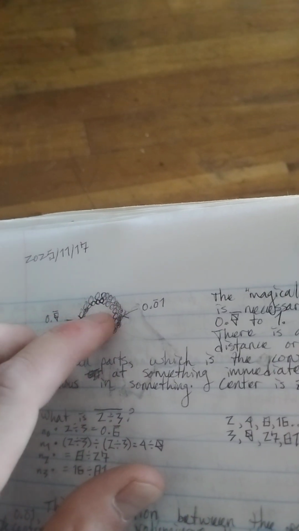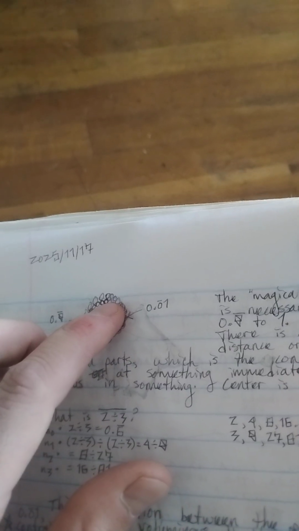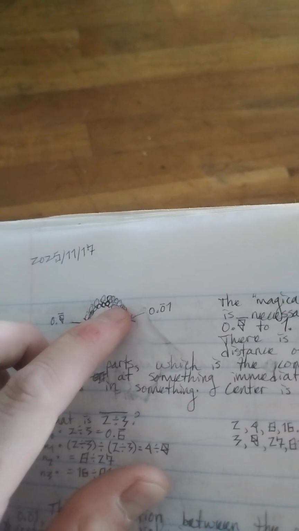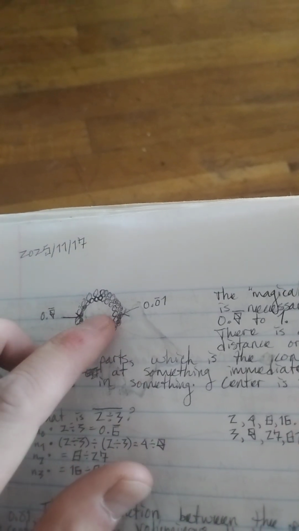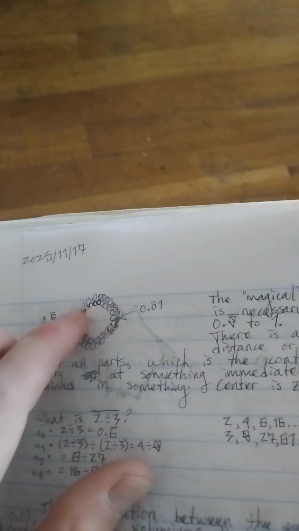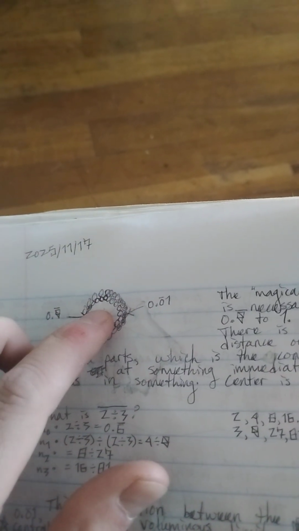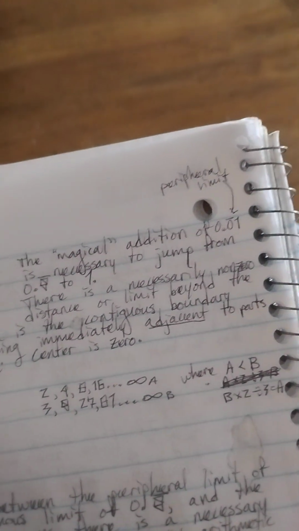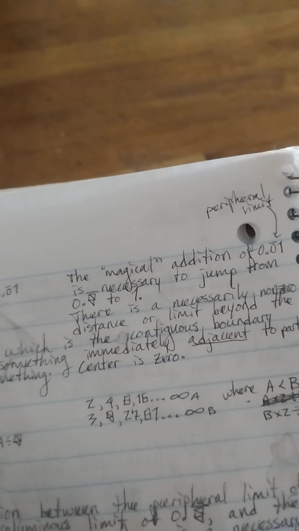This last string, which is internal, is immediately adjacent to the external periphery. And this external periphery added on to the 0.9 repeating forever gives us 1. But only if we have this secondary adjacent periphery around the internal parts. Because if we don't contain the parts into a whole, then we just end up with 0.9 repeating forever.